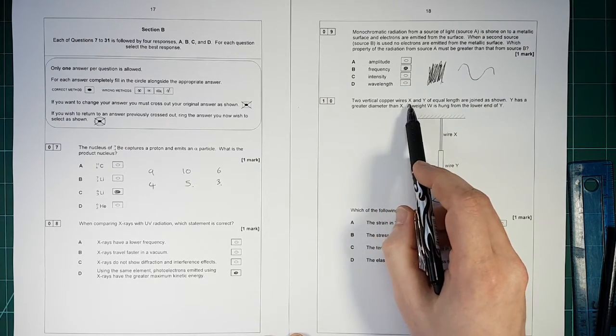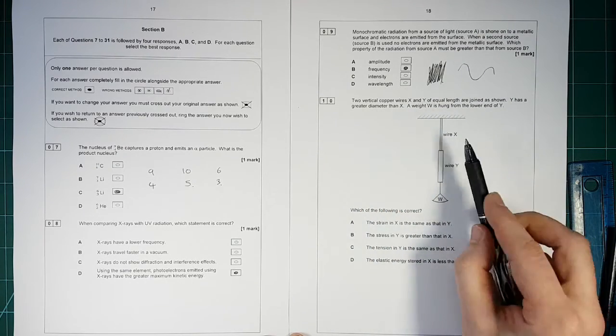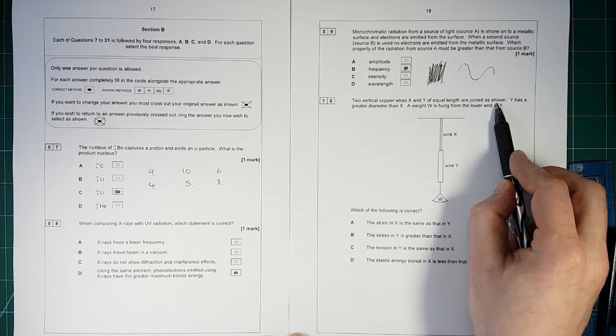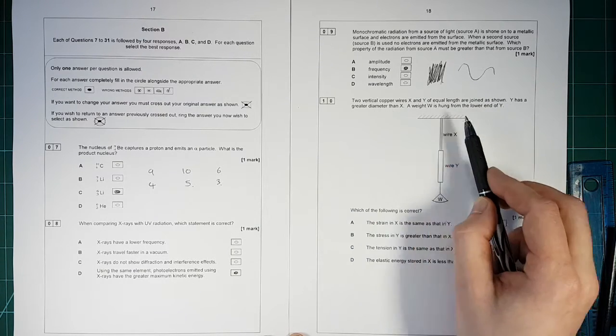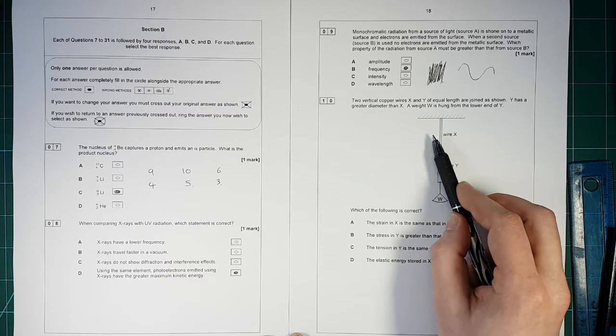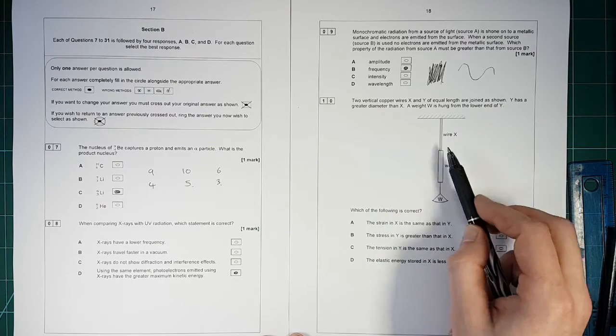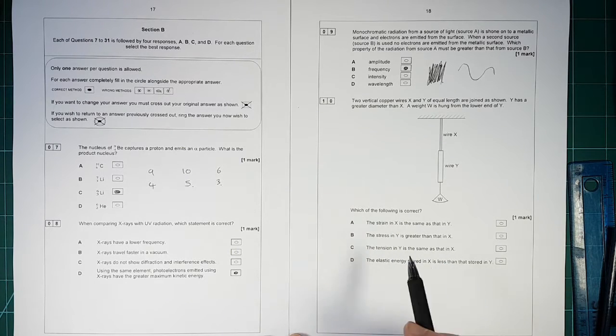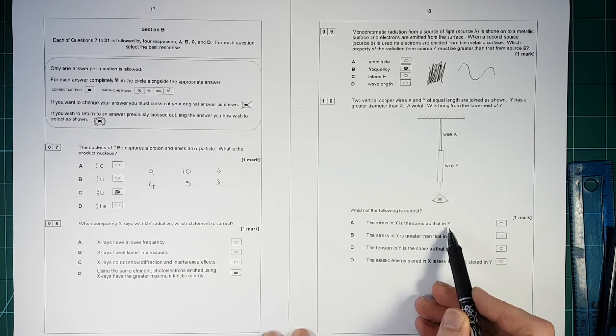Two vertical copper wires, X and Y. There's X, there's Y. Of equal length are joined as shown. Y has a greater diameter than X. The weight is hung from the lower end of Y. Which of the following is correct? The strain in X is the strain in Y.